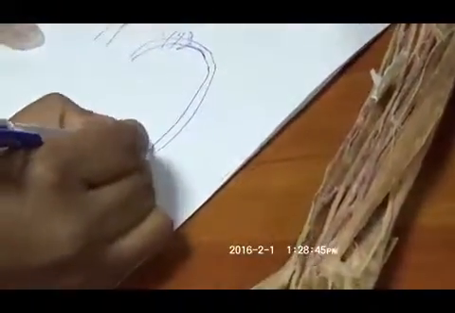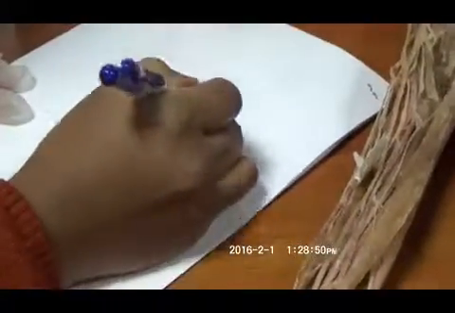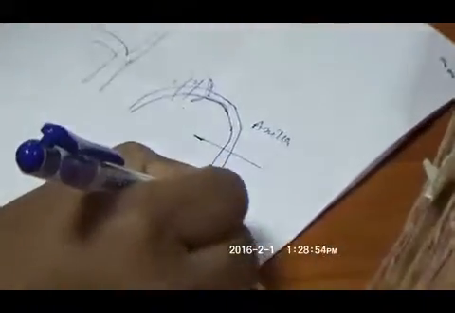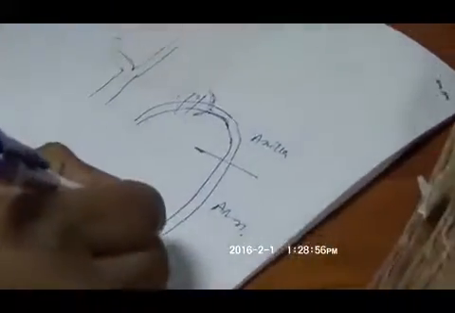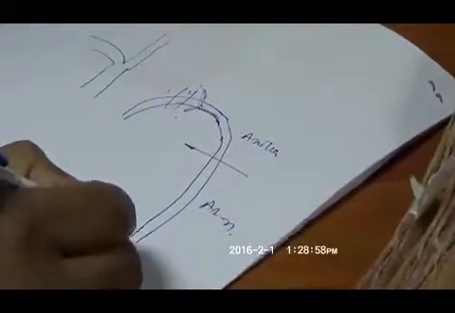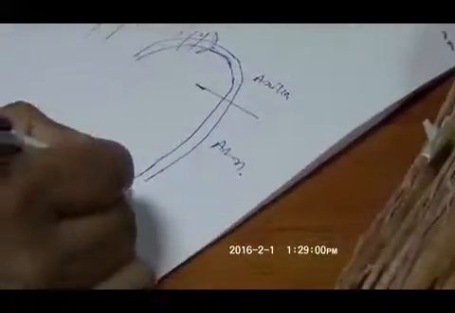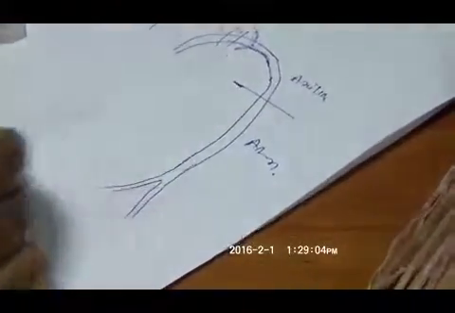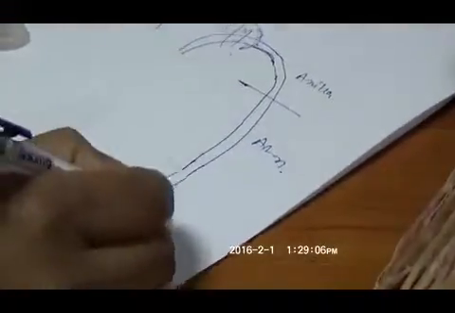Then what is it called in the arm? Brachial artery. So up to here, this is the axilla. This is the arm. Okay. So from the arm, it runs downwards to the cubital fossa, at the head or neck of the radius, and divides into radial and ulnar.